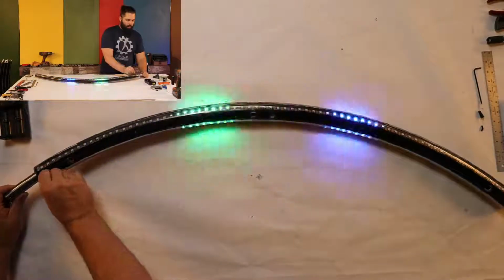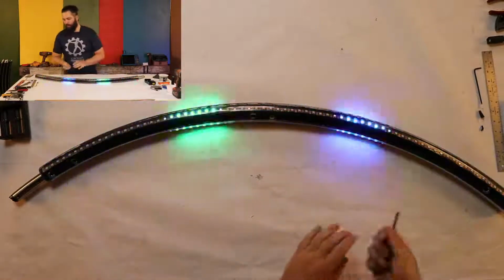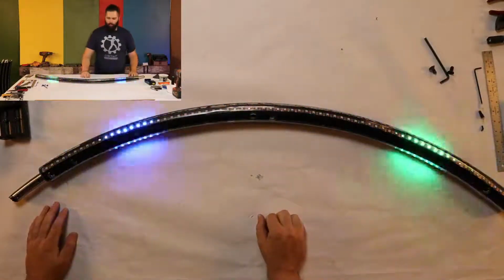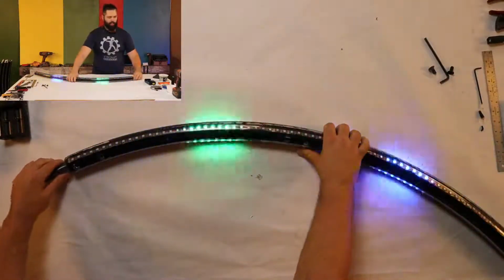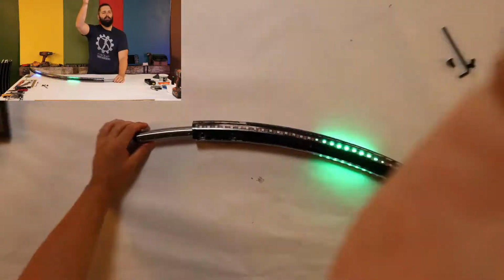And then I'm going to remove the coupler bolts from that end of the wheel. And at this point, I can just begin to slide the coupler out of the wheel. Let's see, can I zoom in here a little bit?